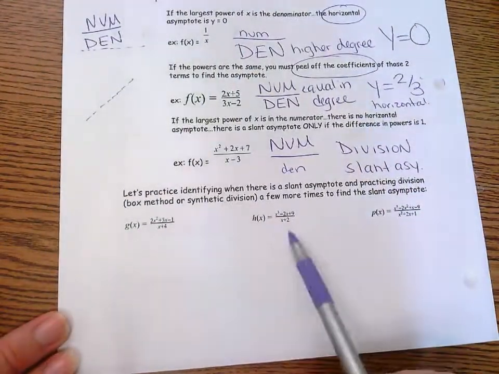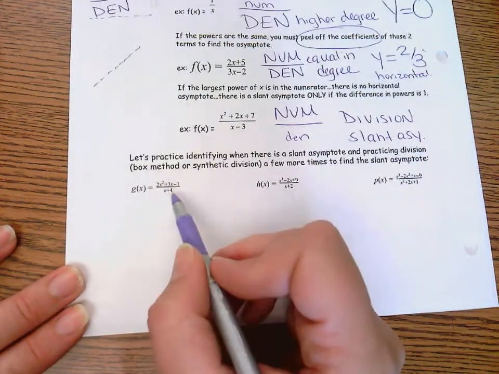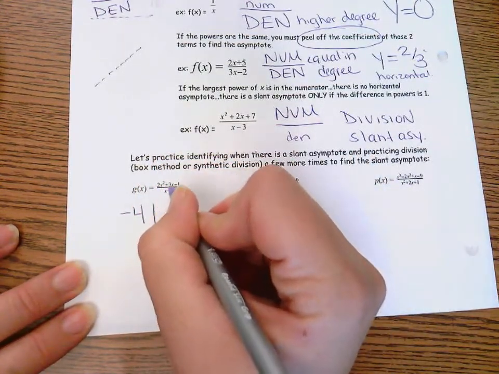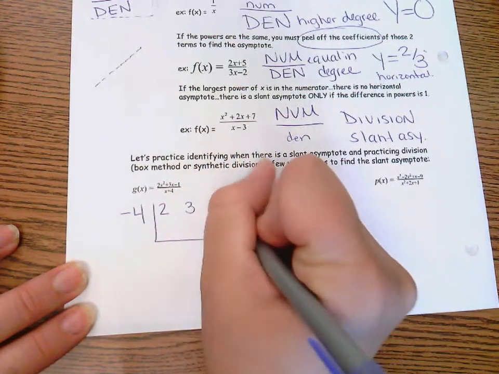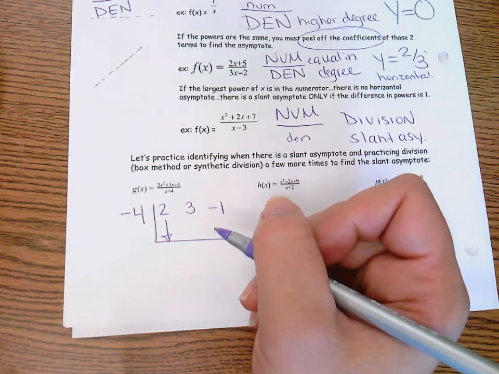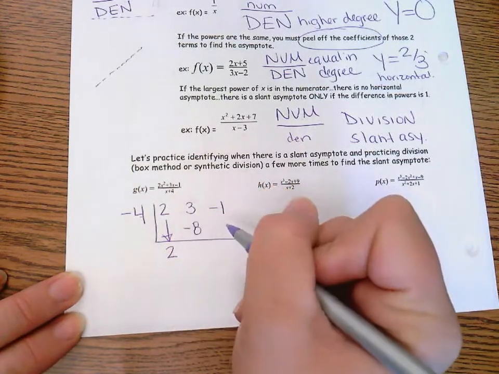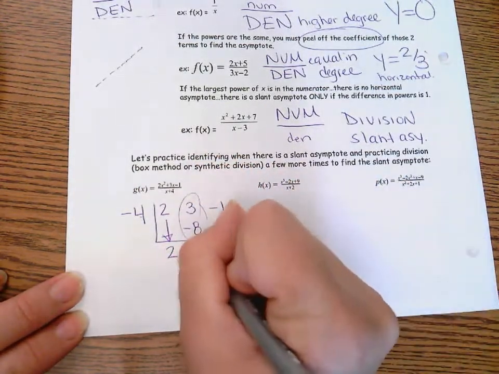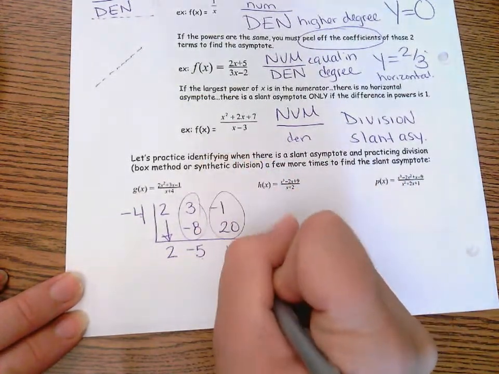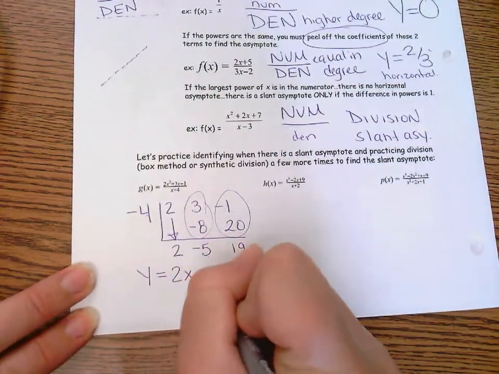So let's practice our division a couple times. I'm going to practice synthetic division on G. So plug -4 into 2, 3, -1. 2, 3, -1. If you prefer the box method, just ignore me and do the box method. Bring down the 2. -4 times 2 is -8. Add together. Negative 5. Negative 4 times negative 5, positive 20, add together, 19. So my slant asymptote is y equals 2x minus 5.